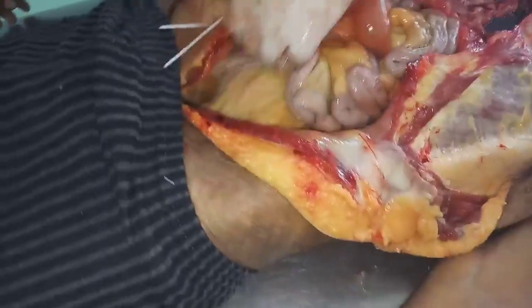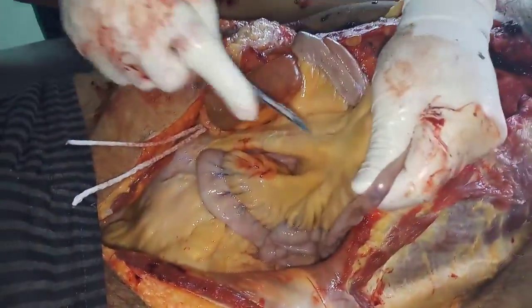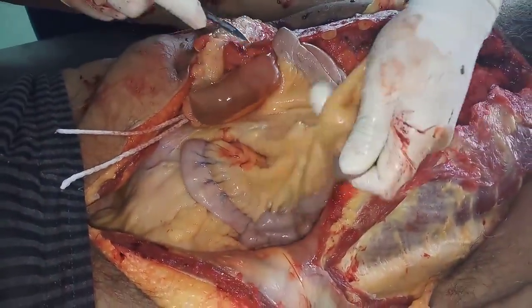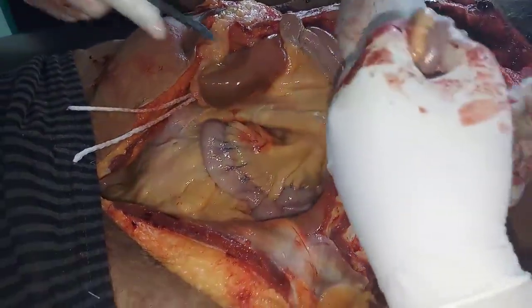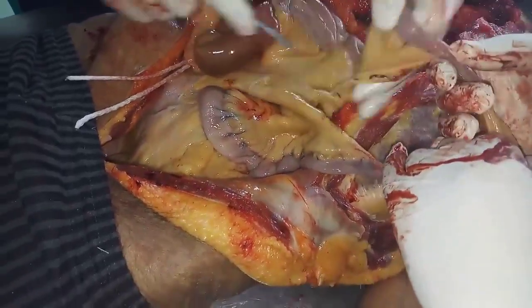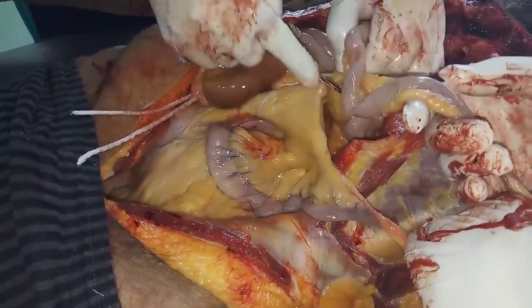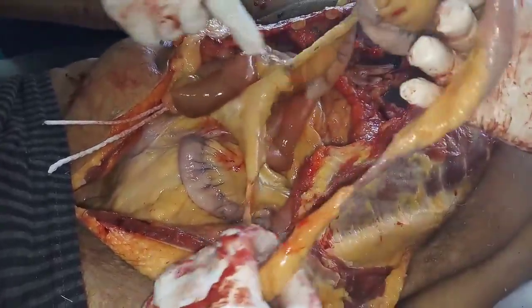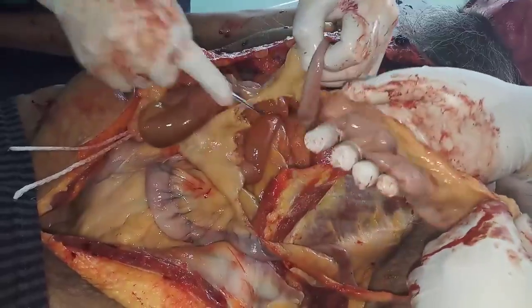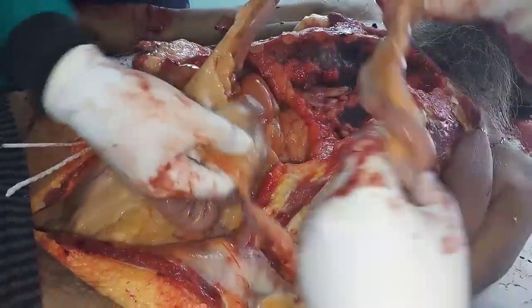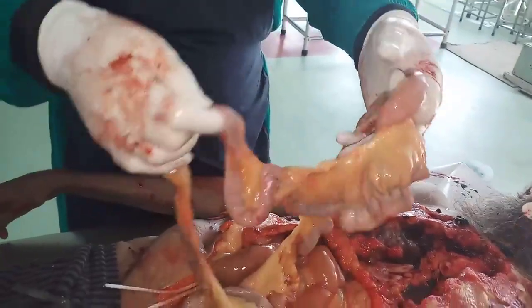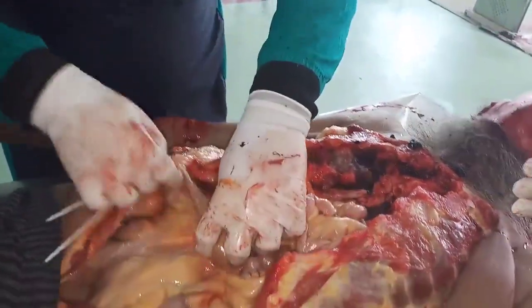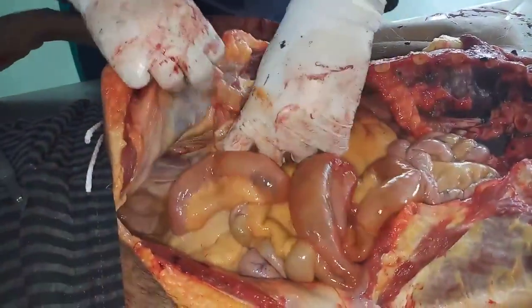Now I'll just show you some anatomical structures. This is the small intestines, the mesentery. We can even cut this mesentery and I can show you, just keep on pulling it on one side. You can see how long this small intestine and mesentery is. Okay. So this whole thing, I am showing you the small intestines and mesentery. On this side I will show you the cecum.